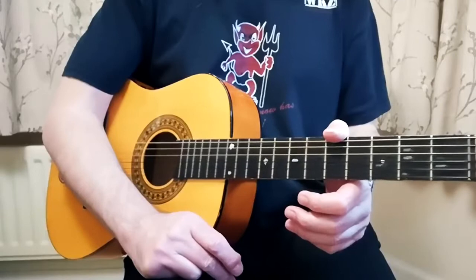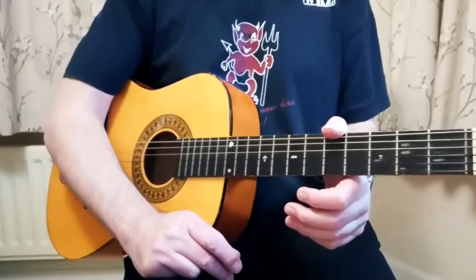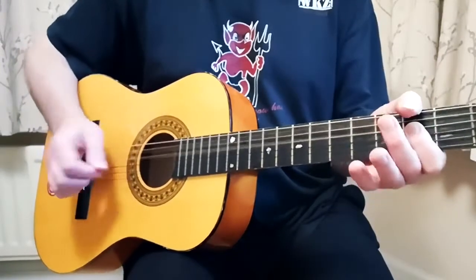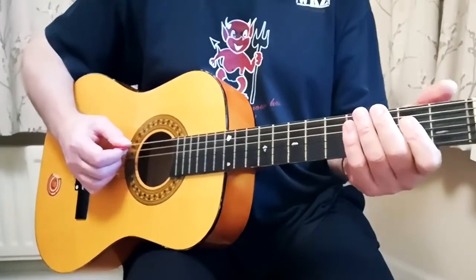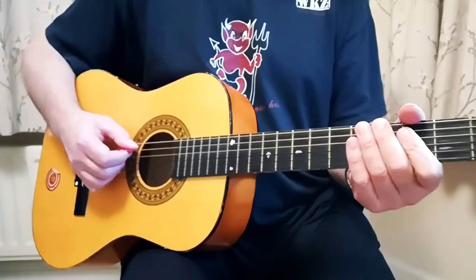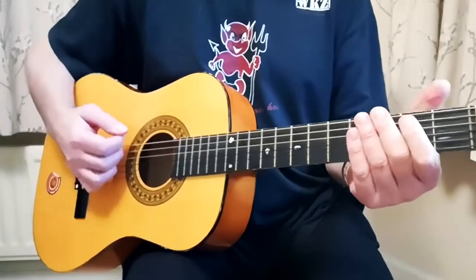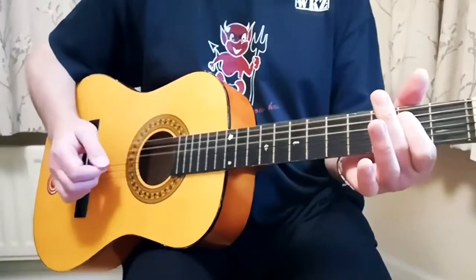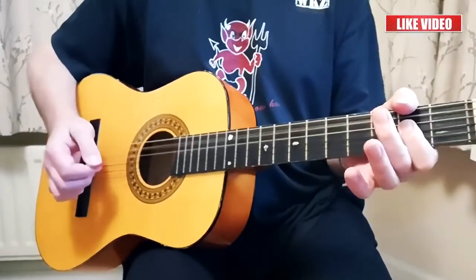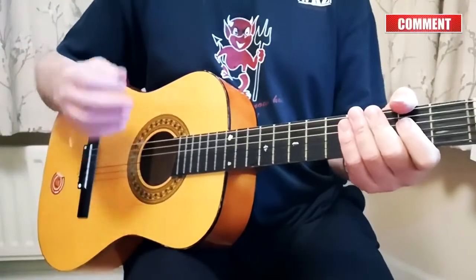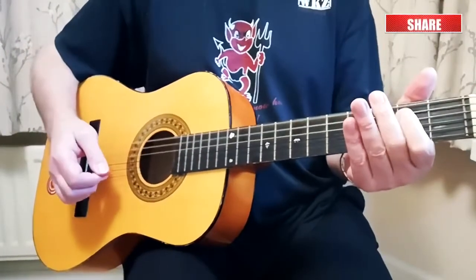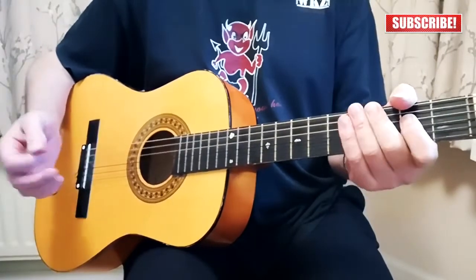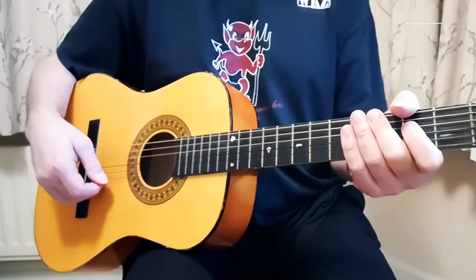AC/DC are a band that use a lot of the 8th note pushes. So TNT, for instance, you would get this. So those 2 chords, the G over to the A are pushed, and they are pushed on the 8th note. That would not sound the same if it was on the downbeat. 8th note pushes, that's what they are.